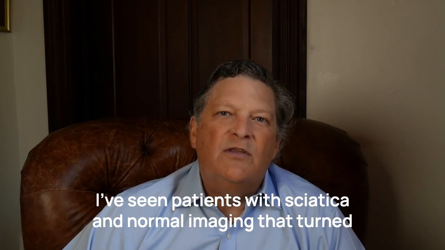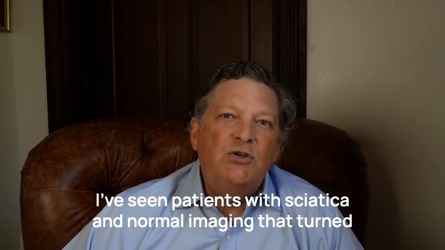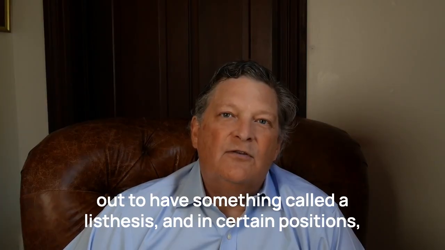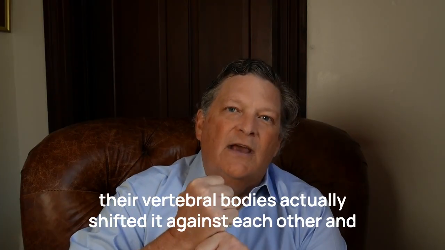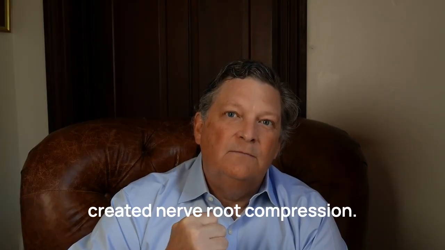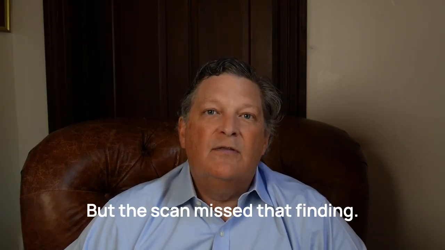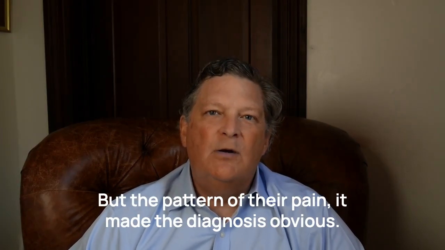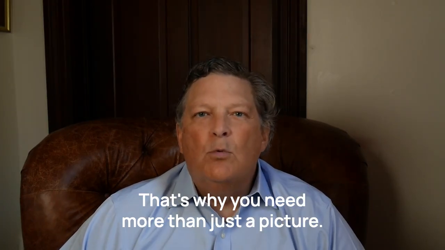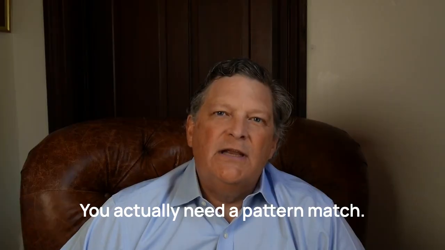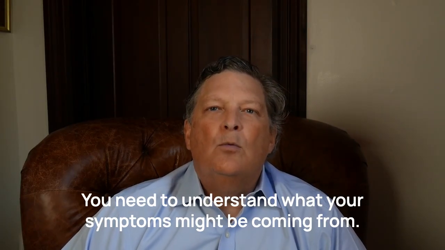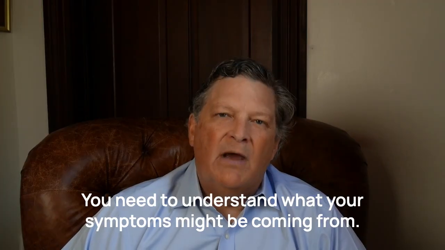I've seen patients with sciatica and normal imaging that turned out to have something called a listhesis, and in certain positions, their vertebral bodies actually shifted against each other and created nerve root compression. But the scan missed that finding. But the pattern of their pain made the diagnosis obvious. That's why you need more than just a picture. You actually need a pattern match. You need to understand what your symptoms might be coming from.